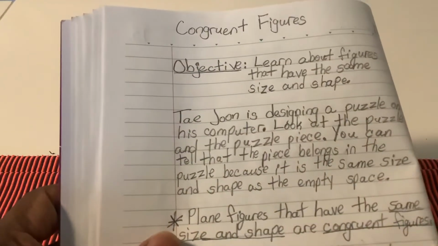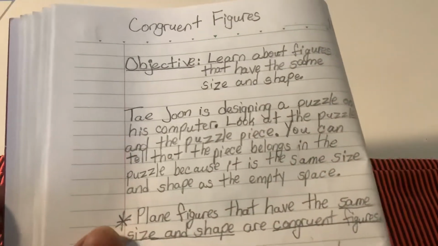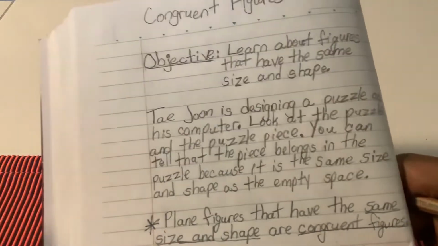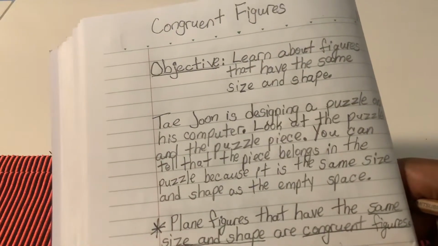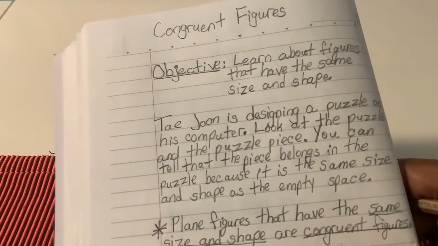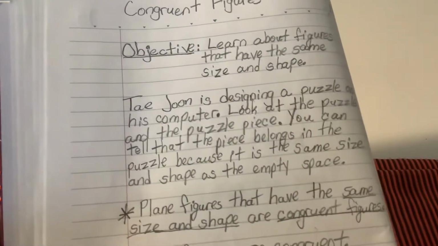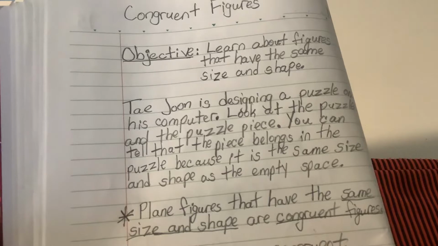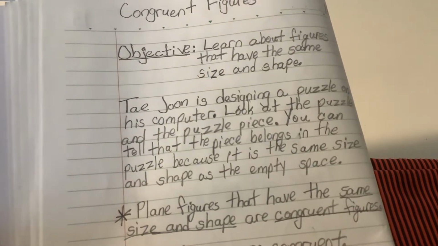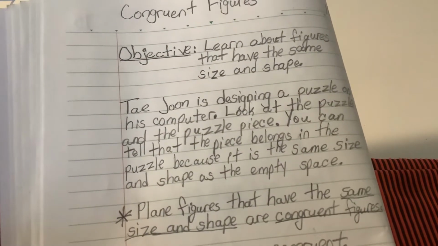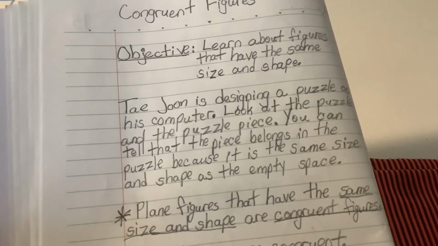And now let's look at our example. It says, Taejun is designing a puzzle on his computer. Wow, Taejun has a lot of talents, doesn't he? Look at the puzzle and the puzzle piece.